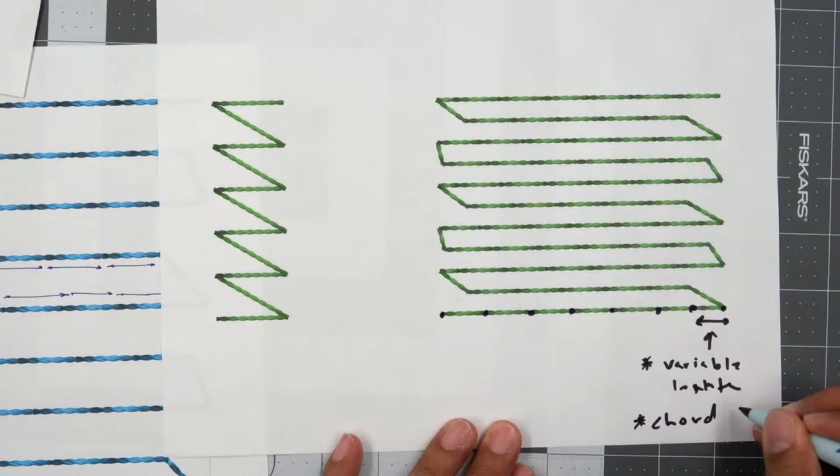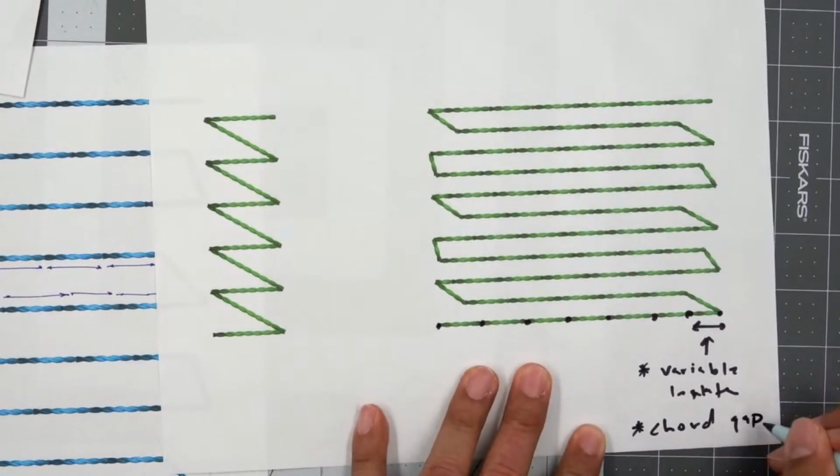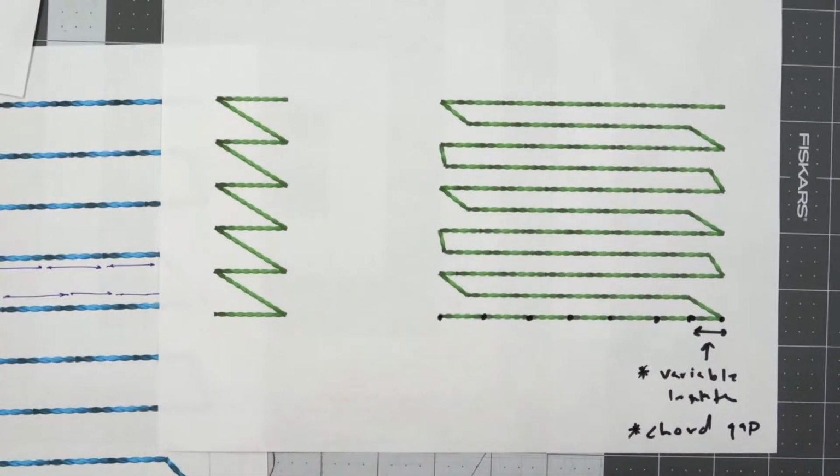And then chord gap, which we talked about earlier. Chord gap, you could kind of read up on it. Let me check the spelling. Yeah, it does have an H. All right, I'm good. Those are the two settings I wouldn't touch unless for a certain reason.